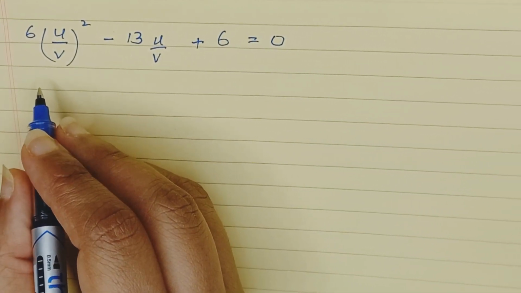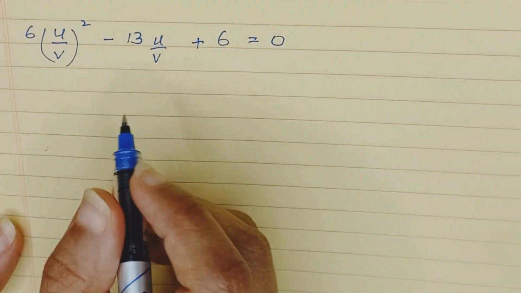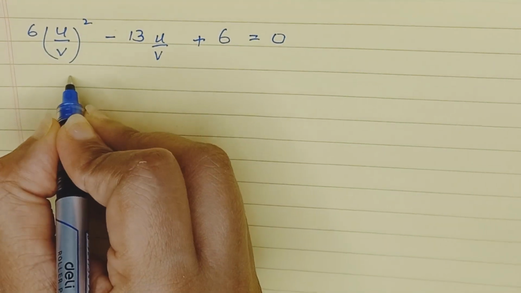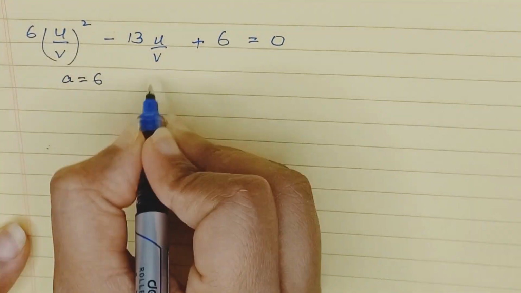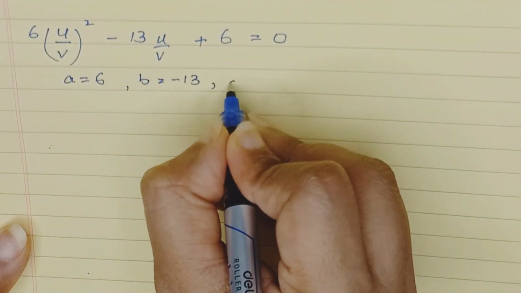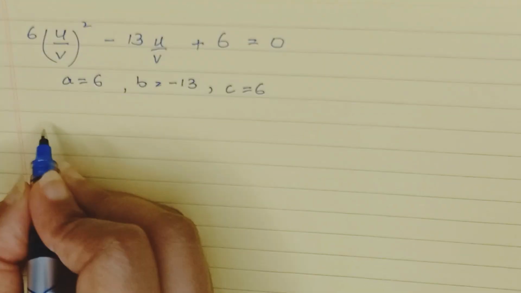The quadratic formula is minus b plus minus square root of b square minus 4ac, divided by 2a. So here we have a equal to 6, b equal to minus 13, and c also equal to 6.